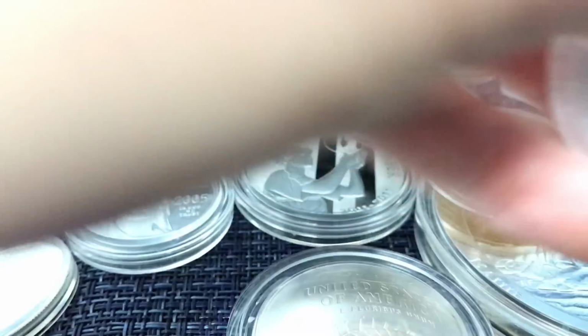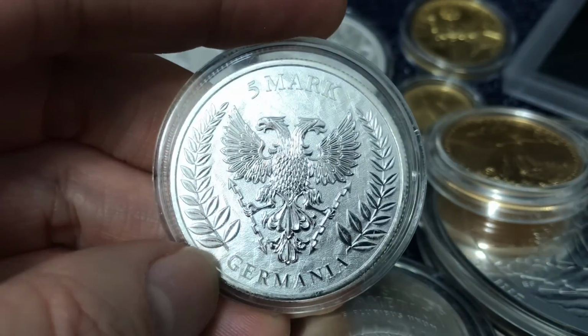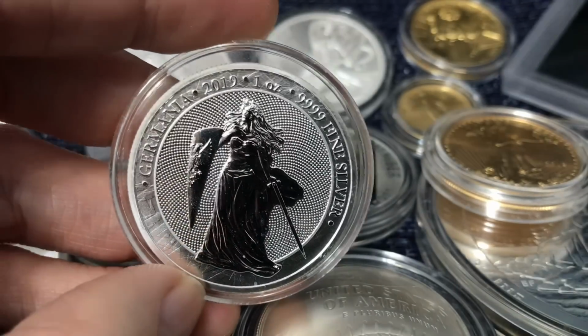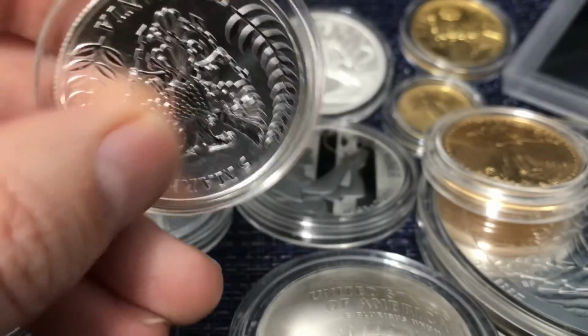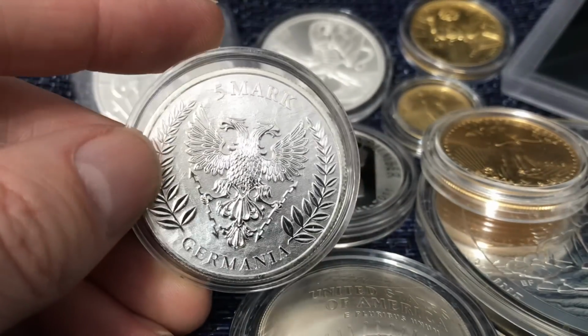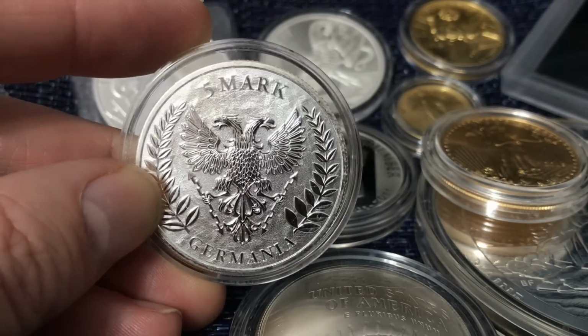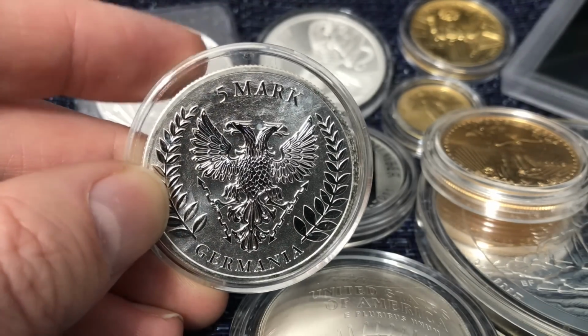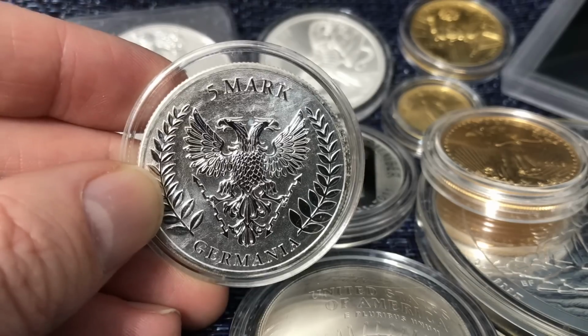And then you have situations where you have pieces like this. This is a privately issued product from a mint that has created what I refer to as a fantasy coin or a fantasy medal, a very nice piece, but it has a denomination on it that does not exist anymore.